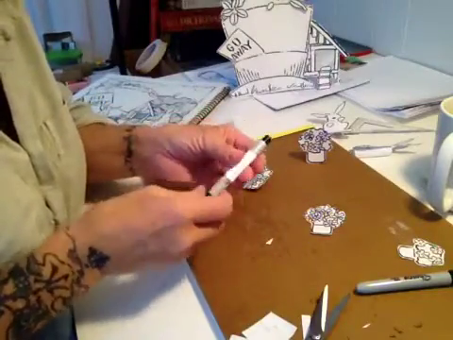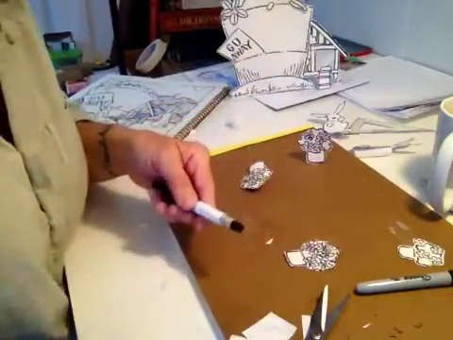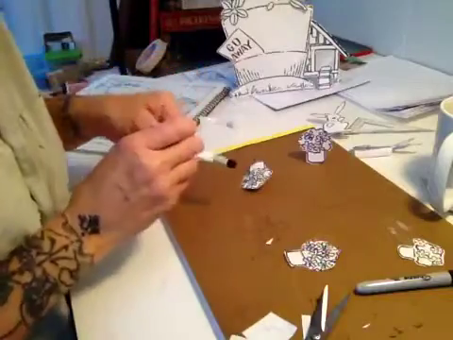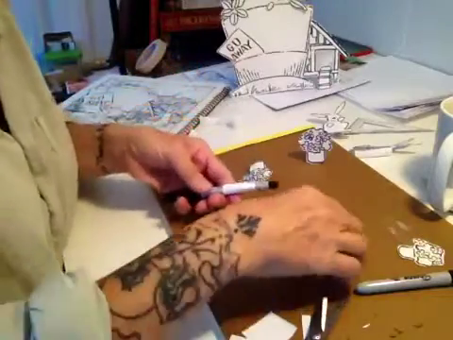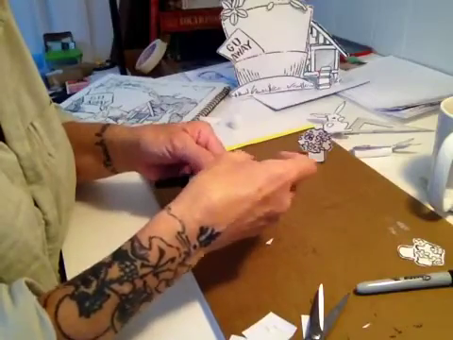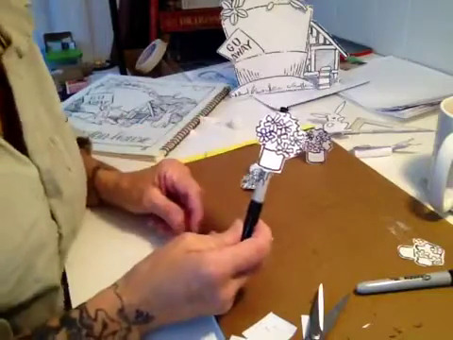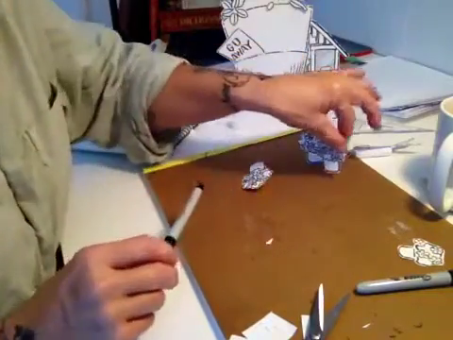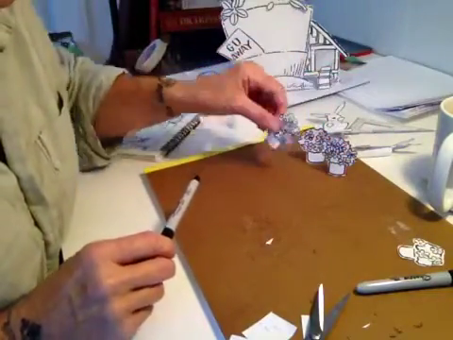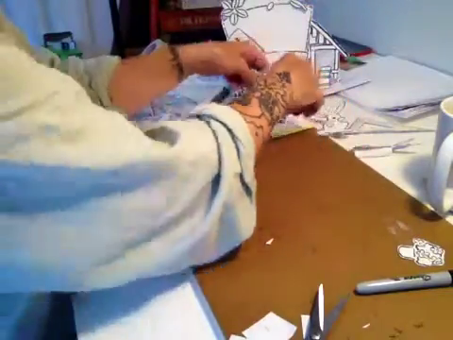Roll it up. Oops. Whoops. Oh my gosh. Roll it up. Glue it on. Okay, we got 3 flower pots now for a scene.